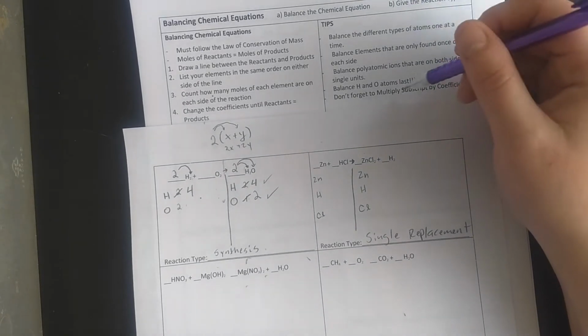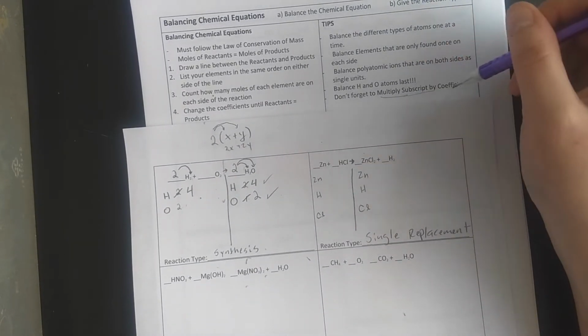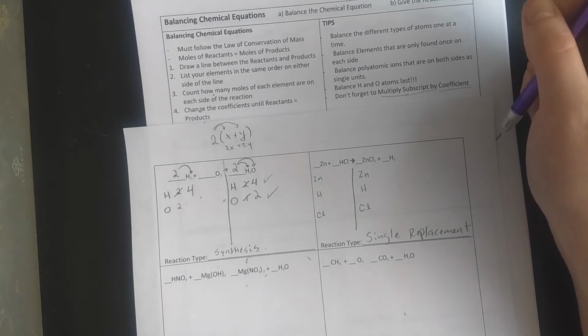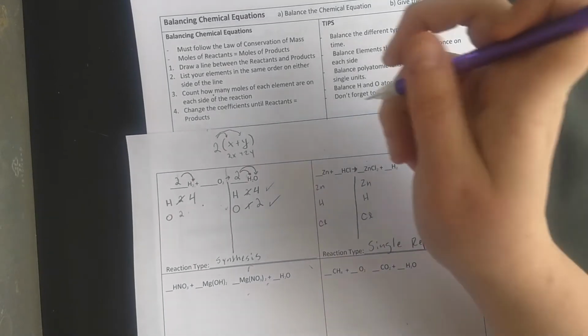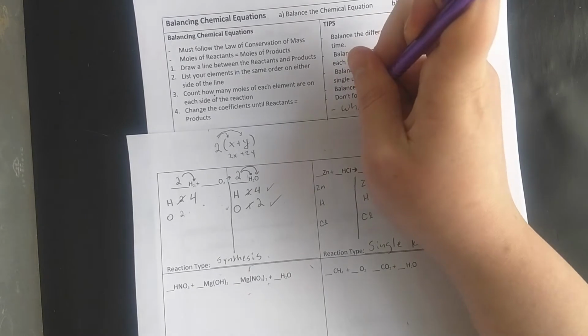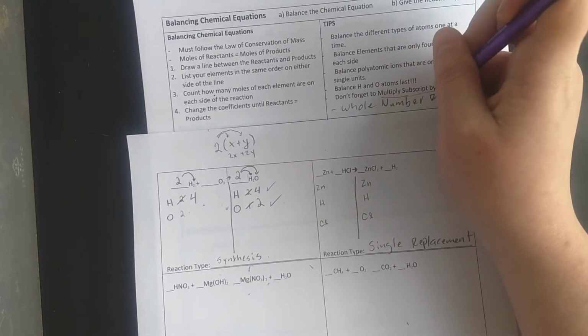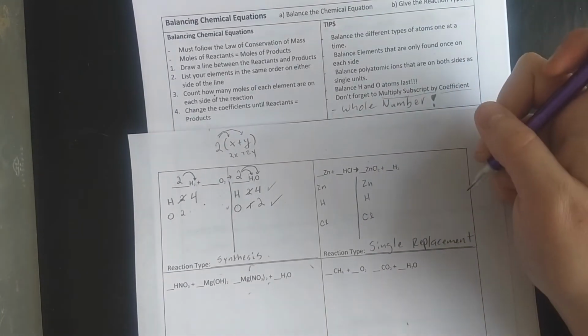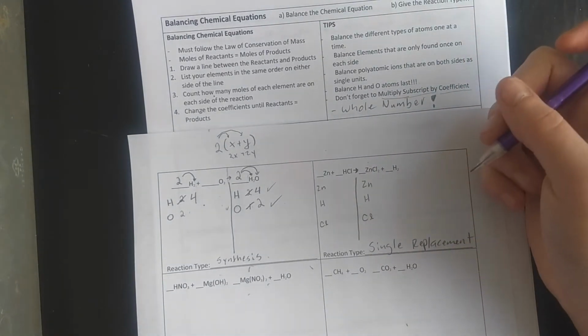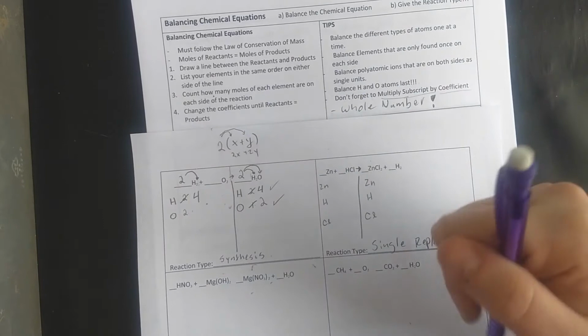And don't forget to multiply the subscript by your coefficient when you're doing your math. Don't add it. The last thing, and I didn't put this here, it has to be whole numbers. You can't use fractions or decimal numbers. They have to be whole because you can't have half of a molecule. If it's half of a molecule, it's not that molecule anymore. Okay, back to the problem.